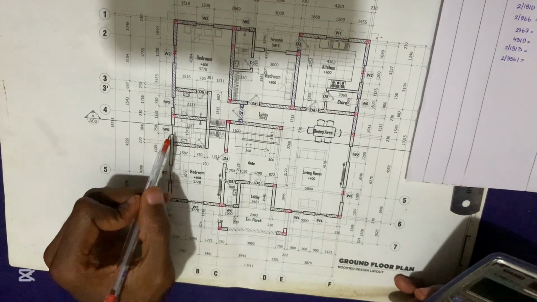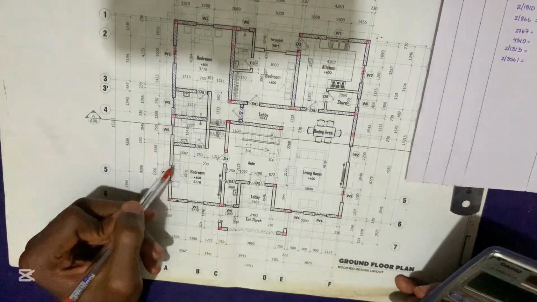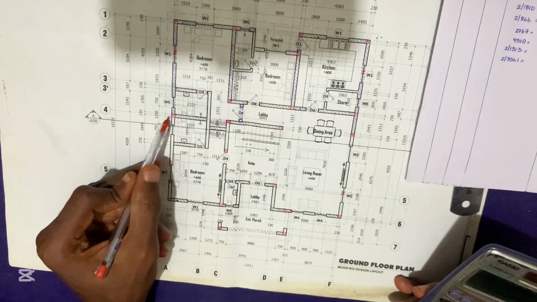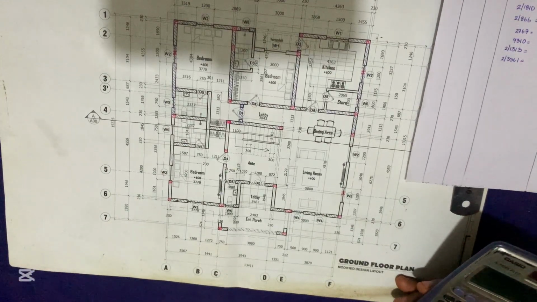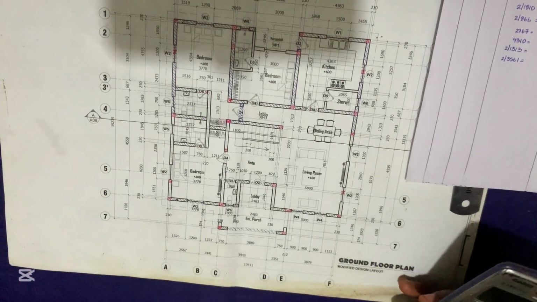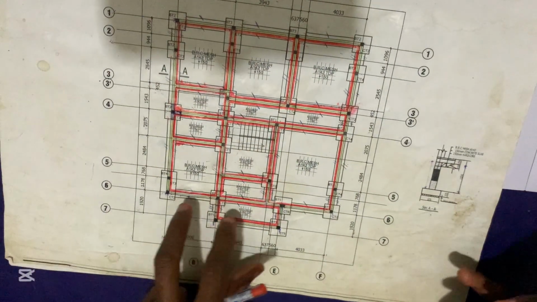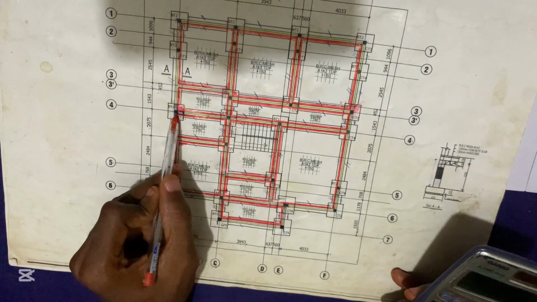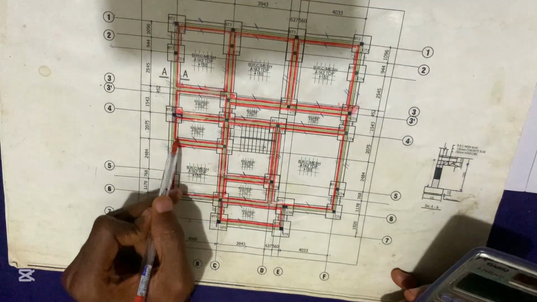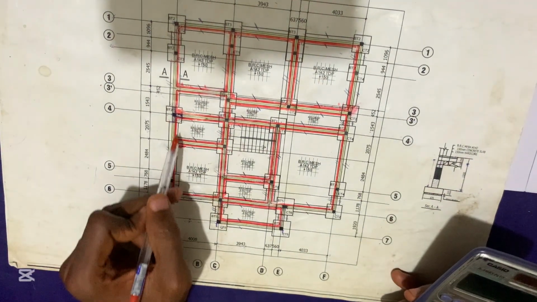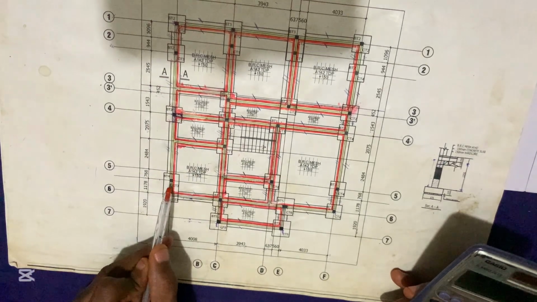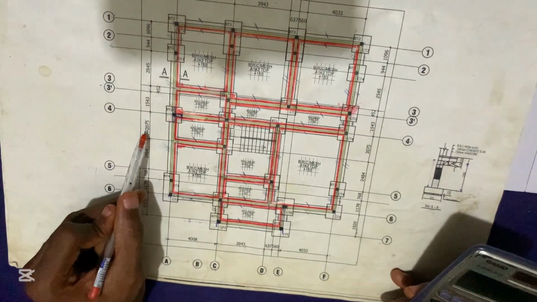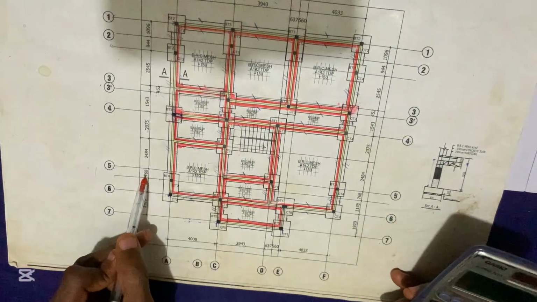So the next wall we're going to be looking at will be this wall here. Now, to determine the length of this wall, if you refer back to our ground floor, to our foundation drawing, you can see this is the blockwork here. If you trace this to call out 4, we are given 3 dimensions, this dimension, this dimension, and this dimension.